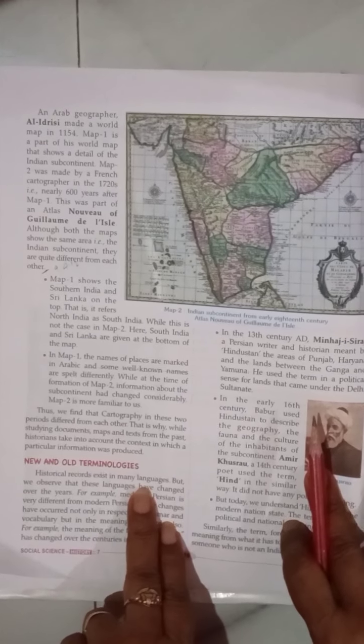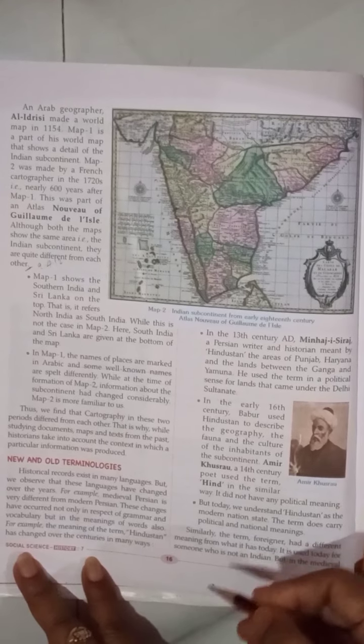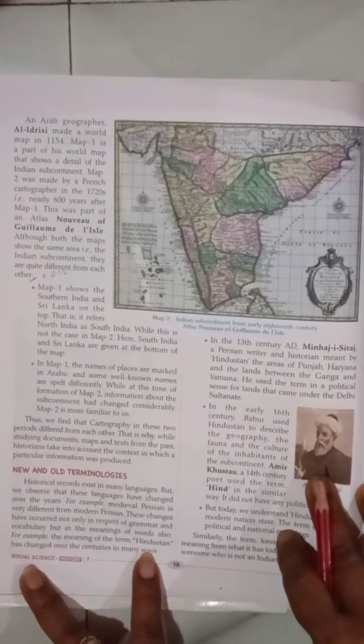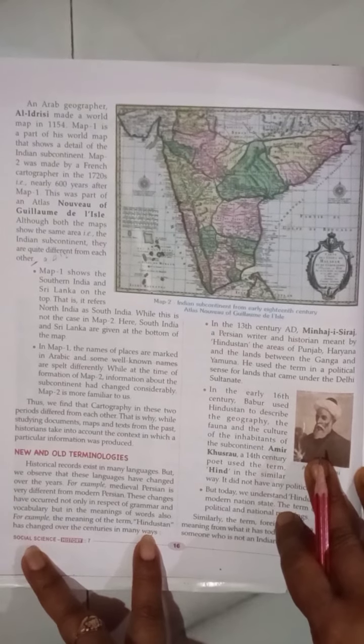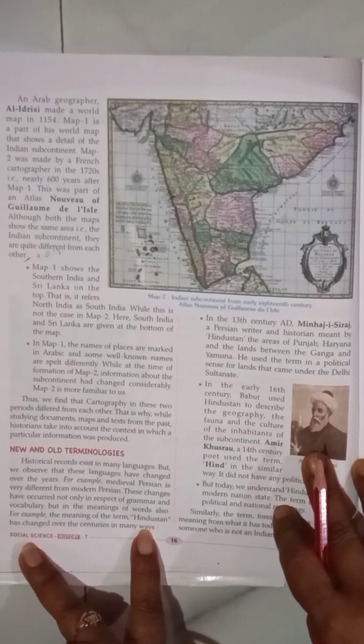Come to the next point, new and old terminology. New and old terms that were used in the ancient period and medieval period. And what were the changes? What was the difference?